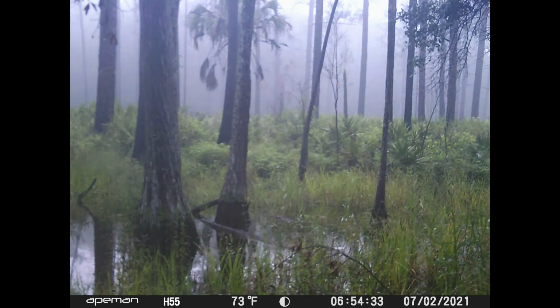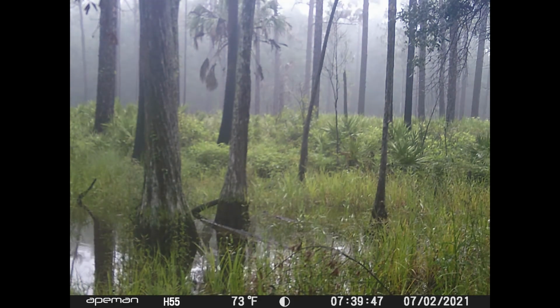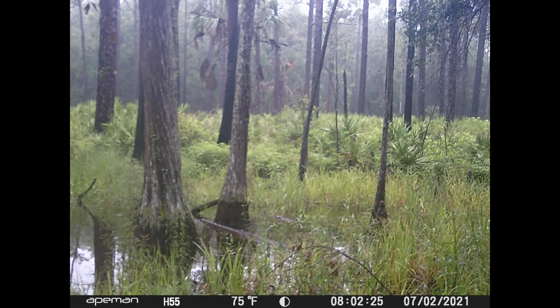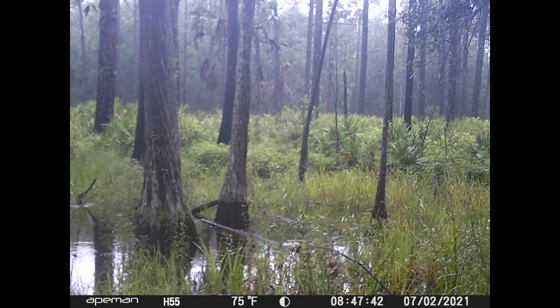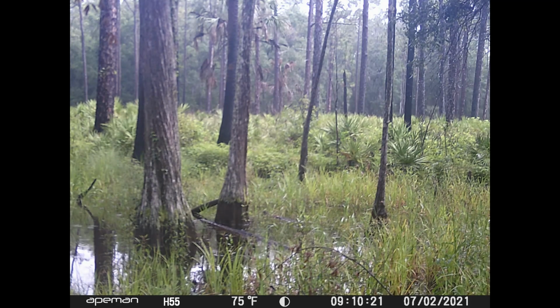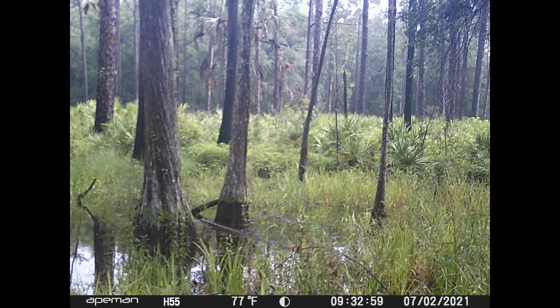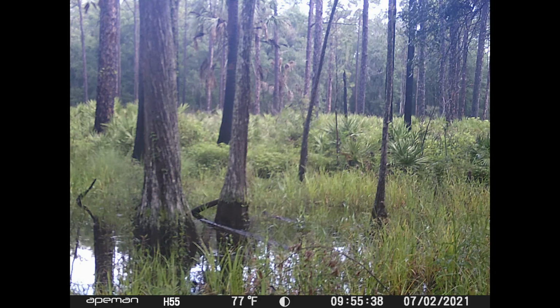And then again, here on the left side, you can see that that is a lens flare. It's just from the raindrops hitting it and getting on the camera, and the IR light hitting it. And that's been in all the videos on here. So that's a lens flare.